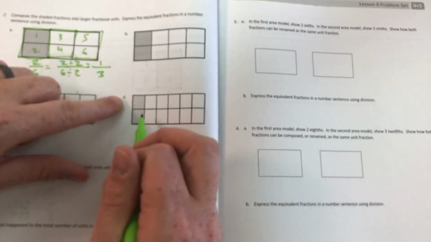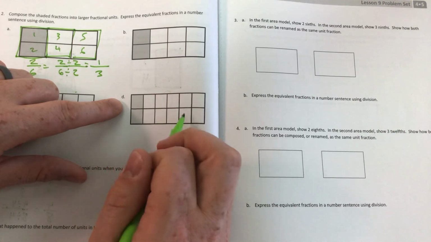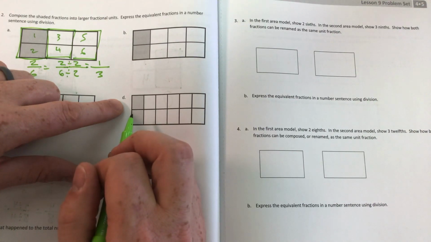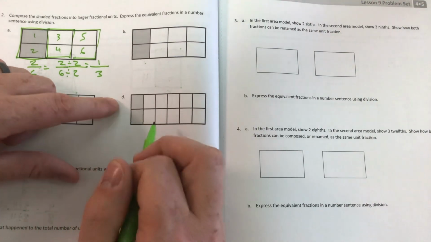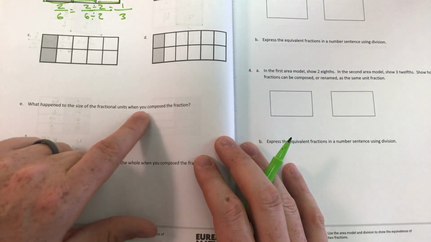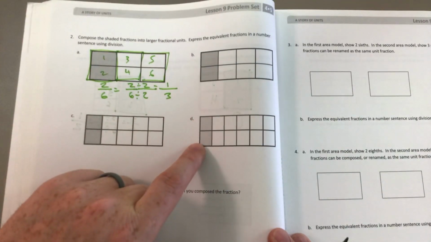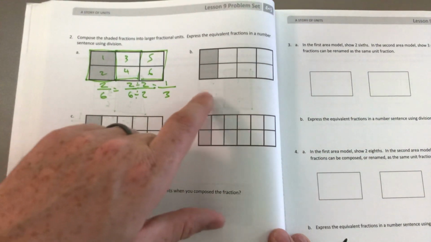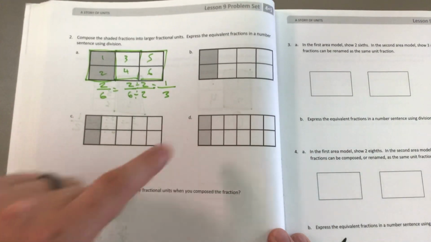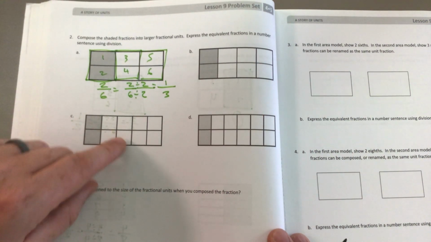In a problem like this, we would have 2 out of 1, 2, 3, 4, 5, 6, 7, 8, 9, 10, 11, 12. So 2/12. If I divide both 2 and 12 by 2, it would be 1/6, and that's what this would represent when looking in columns. So what happened to the size of the fractional units when you compose the fractions? What we're noticing is as we continue to increase, the items get smaller. A little hint and preview: this would be 1/3, this will be 1/4, you'll see 4 columns, 1/5, 1/6. The numerator stays the same, 1, but the denominator increases.